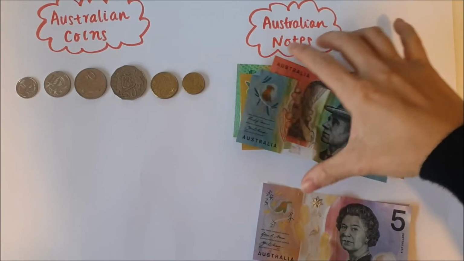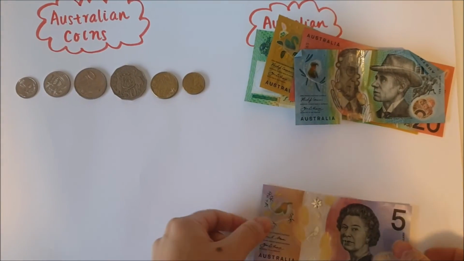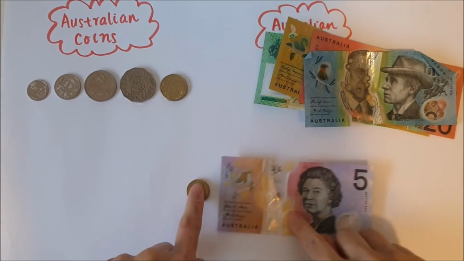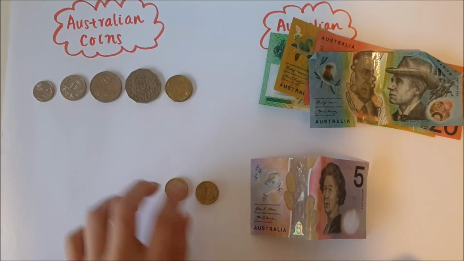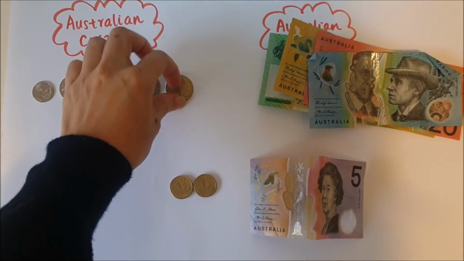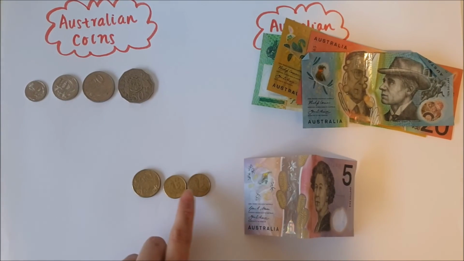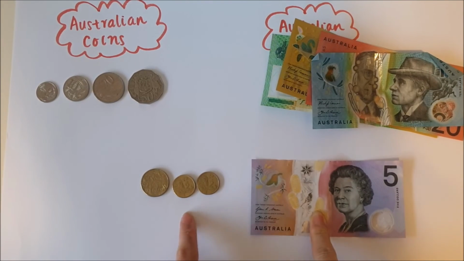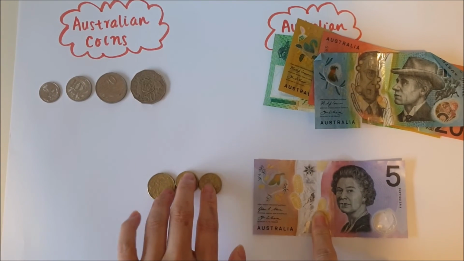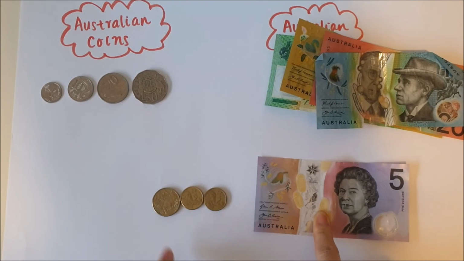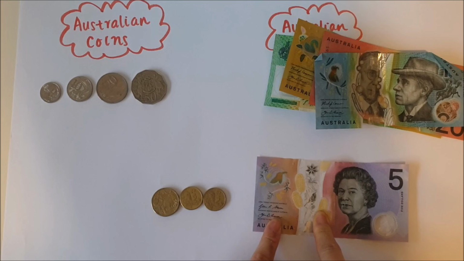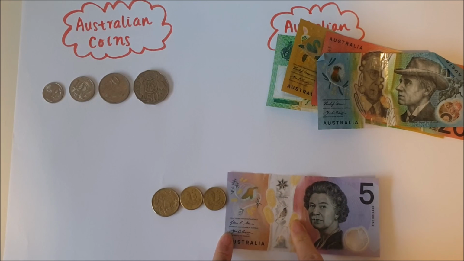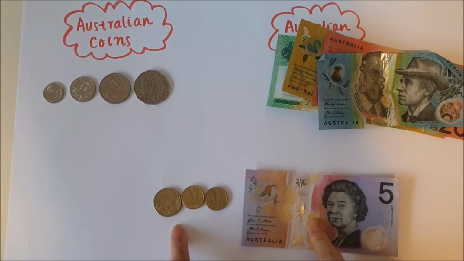Now, did you know you can use the coins to make the same value as the note? Here I've got a $5 note. Did you know if you had a $2 coin, another $2 coin, 2 plus 2 is 4, plus another $1, 2, 4, 5, that is the same amount as a $5 note. These days, mums and dads might use a credit card. However, when you have coins, you might use this when you have a canteen, or if you go and buy some icy poles from school, you might have a note instead of coins.